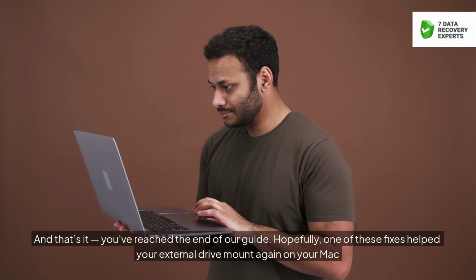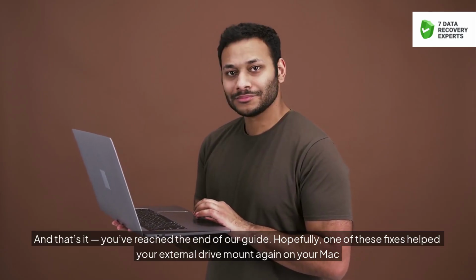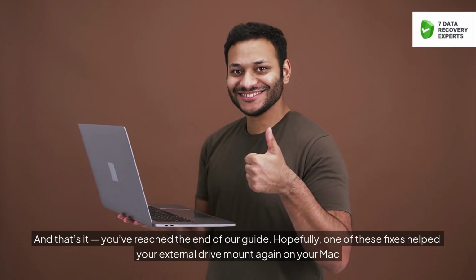And that's it, you've reached the end of our guide. Hopefully, one of these fixes helped your external drive mount again on your Mac.